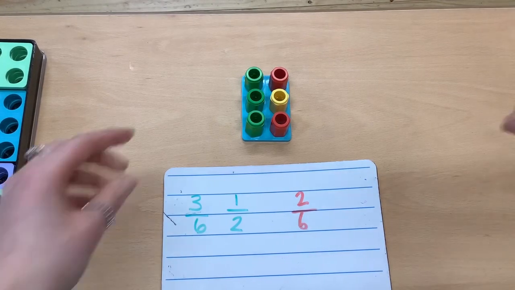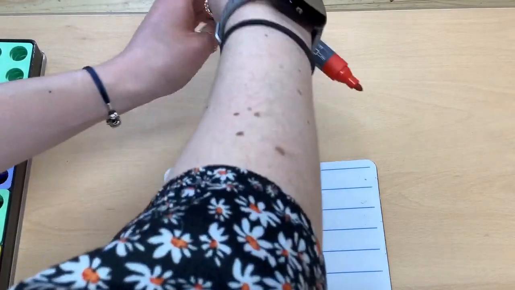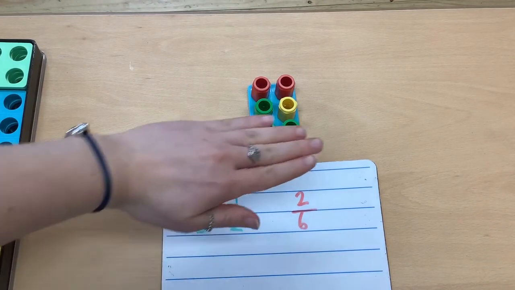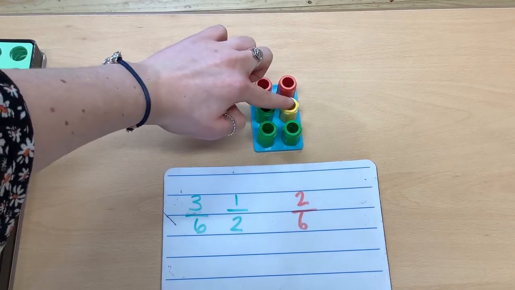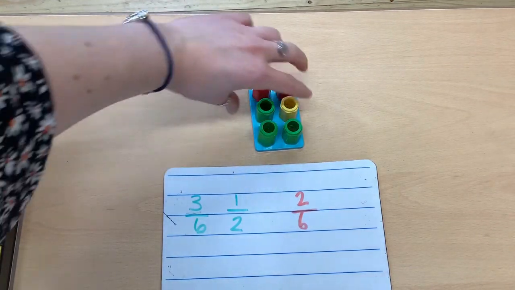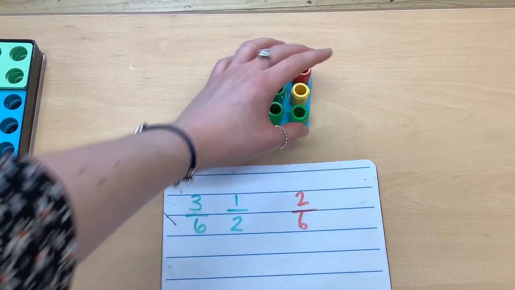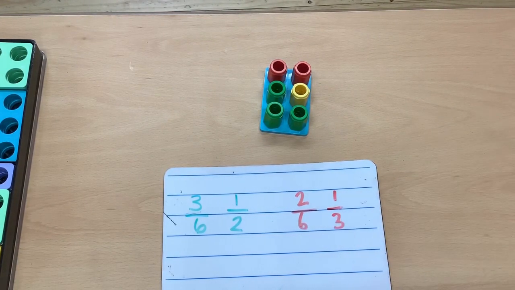Oh, just like the green, I've spotted something else. I'm going to move this green and red peg over. I can see now that I've got 3 equal pieces, if this was an equal piece, and this was an equal piece, and this was an equal piece. If it was in thirds, I can see that 2/6 is the same as 1/3. They are equivalent fractions. They are equal to each other. So in this Numicon piece, we have had 2 equivalent fractions.